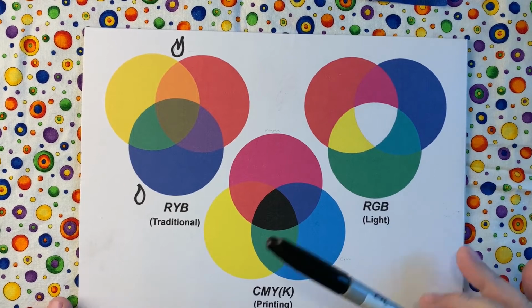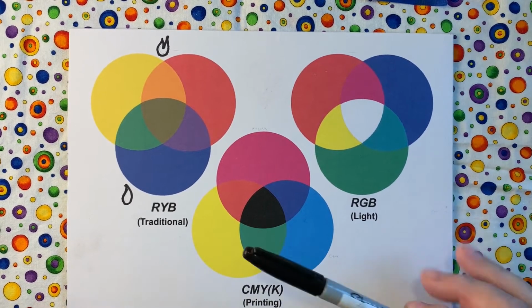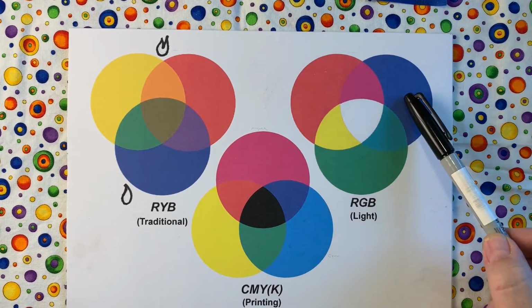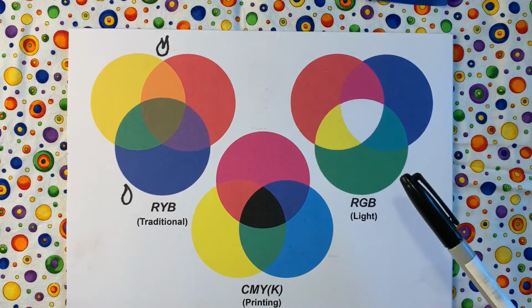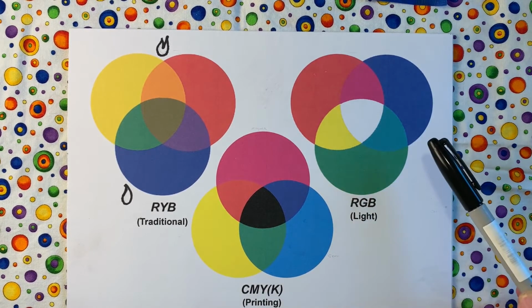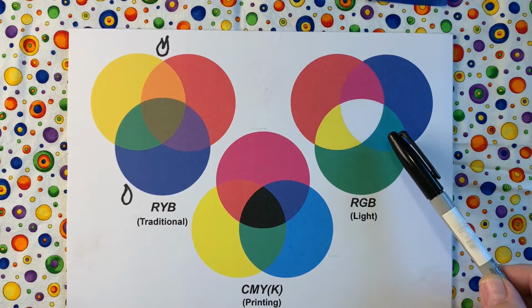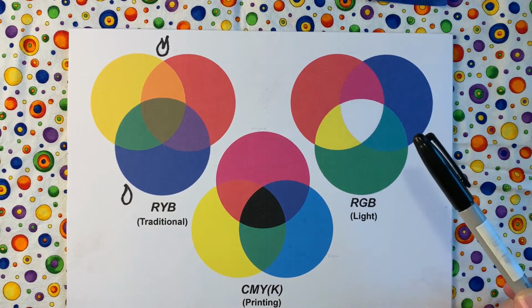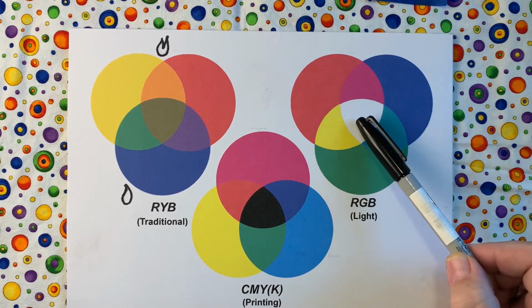There are different ways to get these kinds of overlapping effects. Let's pretend you had a flashlight. If you had a blue flashlight, a red flashlight, and a green flashlight, if you shine them and overlap their colors, you would end up getting cyan, magenta, and yellow. And where all three overlap, you would end up with white.